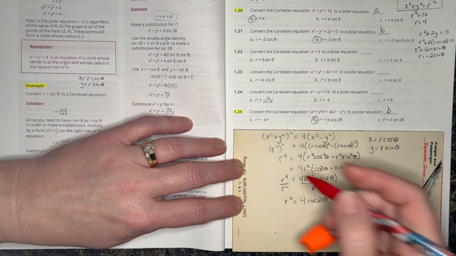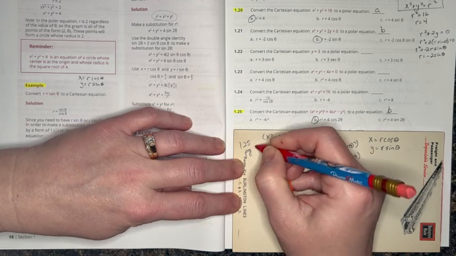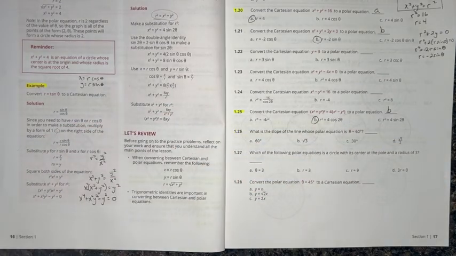Okay, I gotta write down what problem this is. 125, page 17. All right. That way I can keep it. I got to get a paper clip and stick it in there.